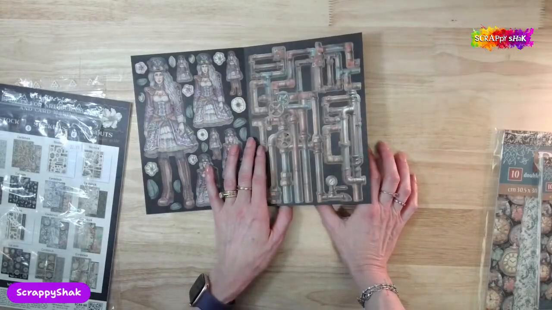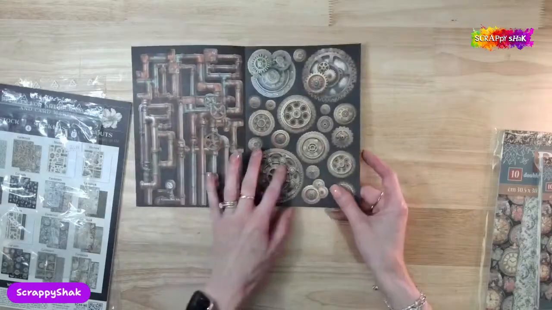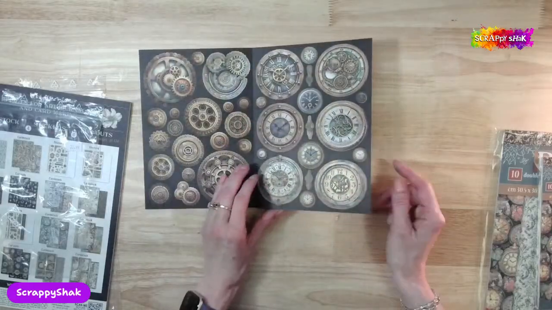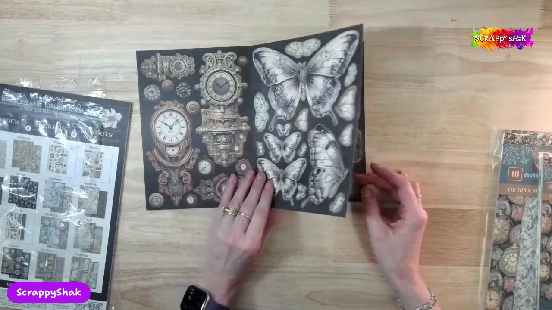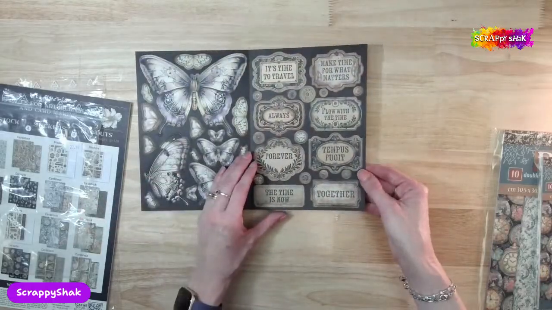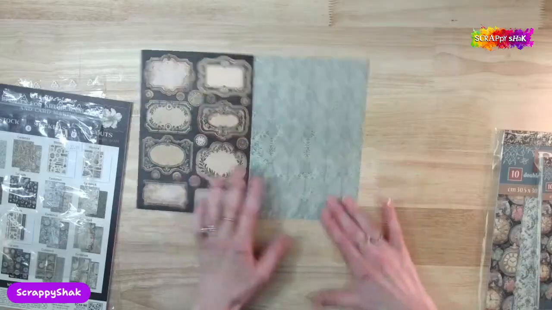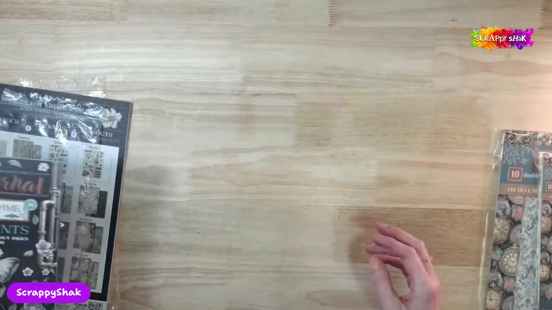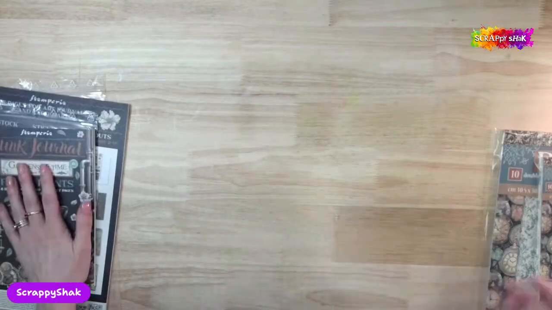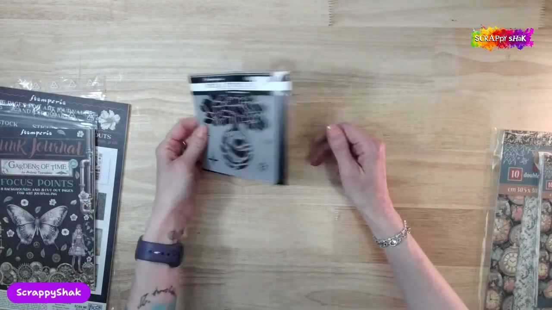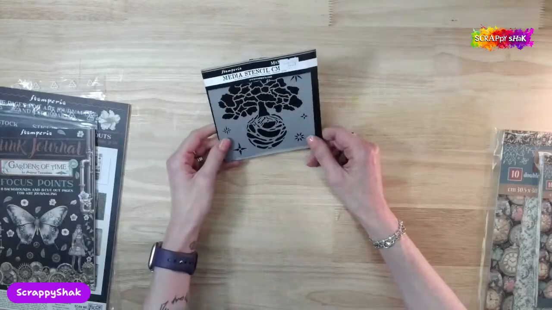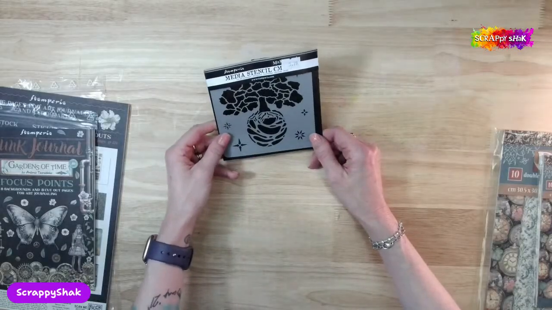I don't think. No, not as many. Some gears. Look at the clocks. Look at the more clocks. Butterflies. Little tags. Beautiful, beautiful. And that one is $22.99. And then we got this stencil in that goes with it. Don't remember what it's called, but it's a tree on the planet.